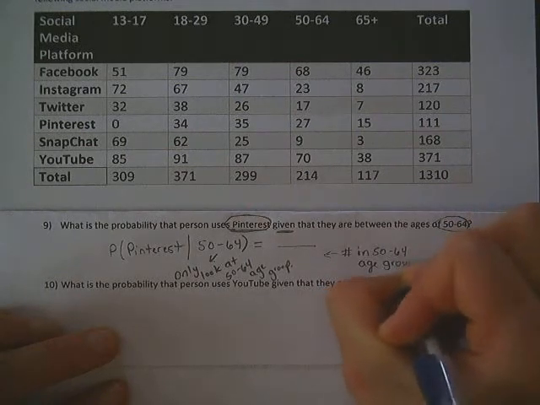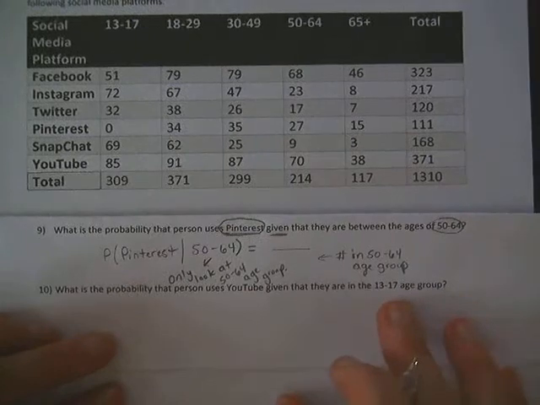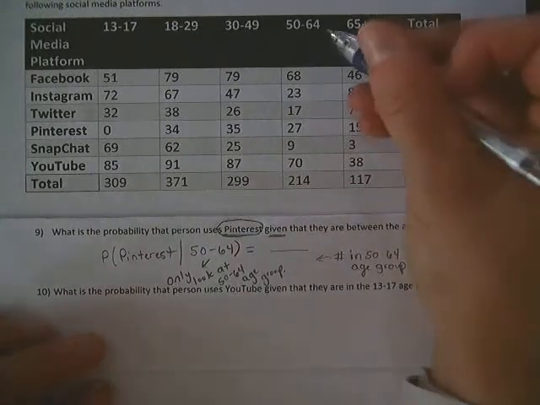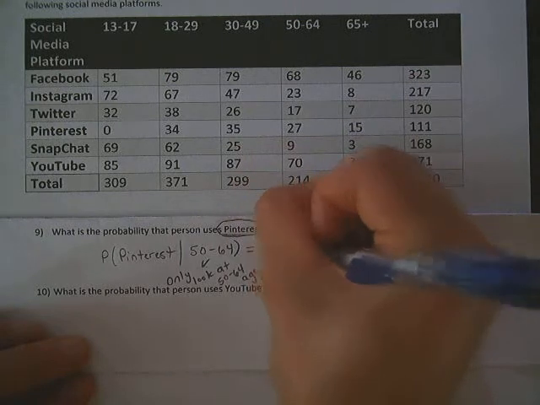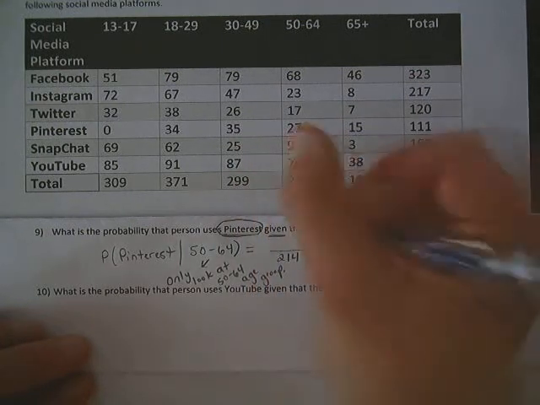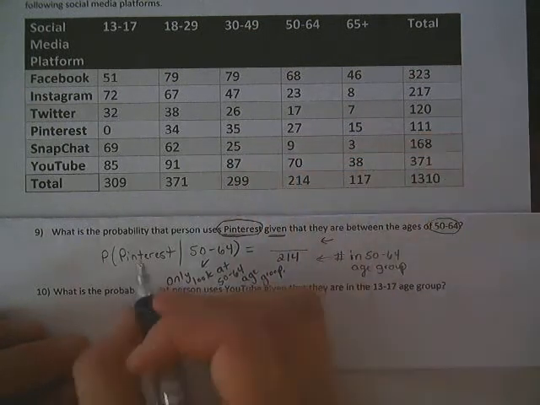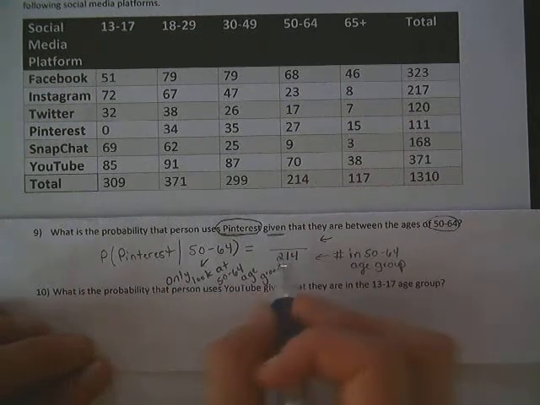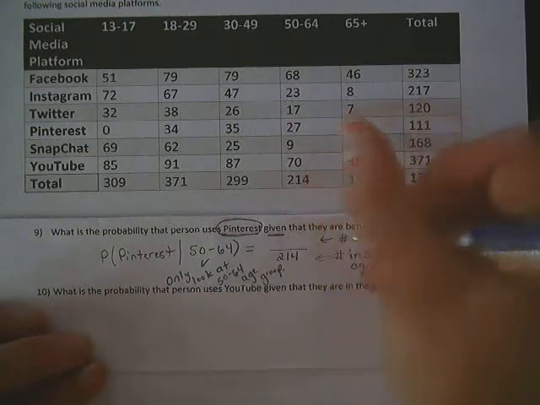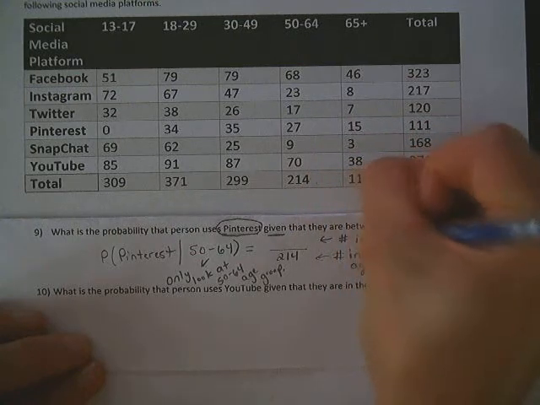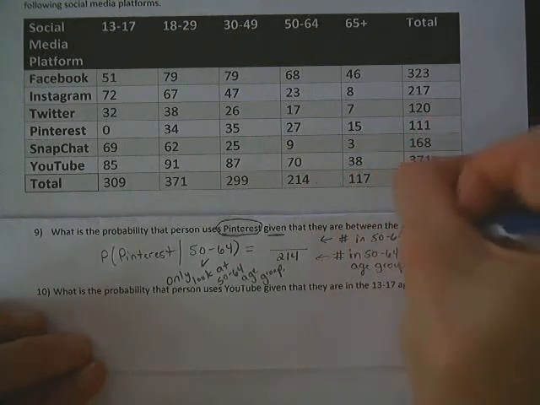Well, let's look at our table and find that information. How many people are in the 50 to 64 age group? If I look at the total, there's 214 total people in that age group. And then on the top, we're looking for how many out of that use Pinterest. So the number in the 50 to 64 age group that use Pinterest.